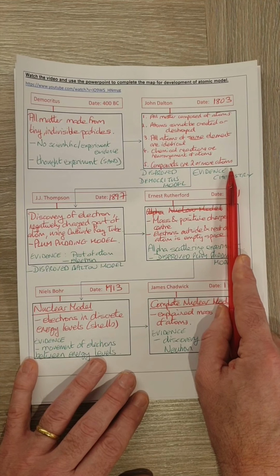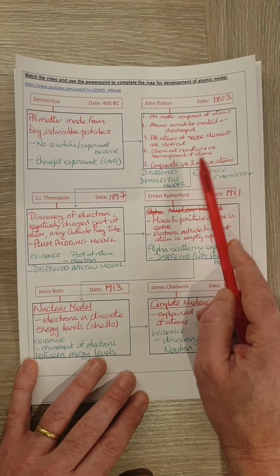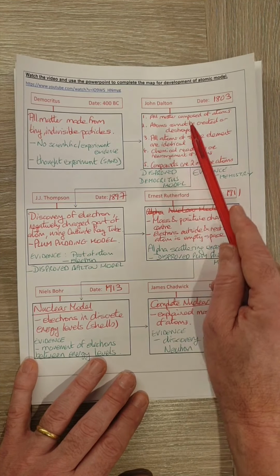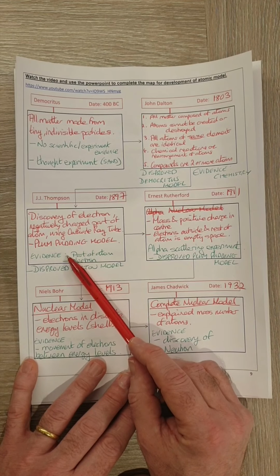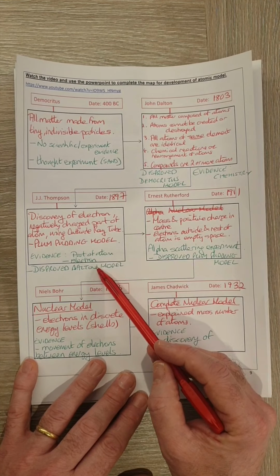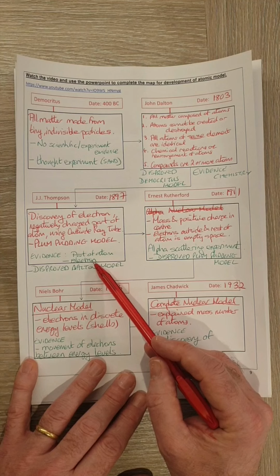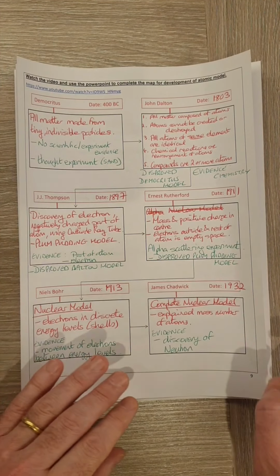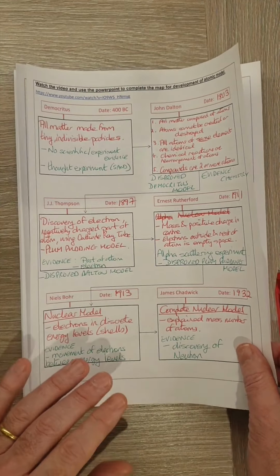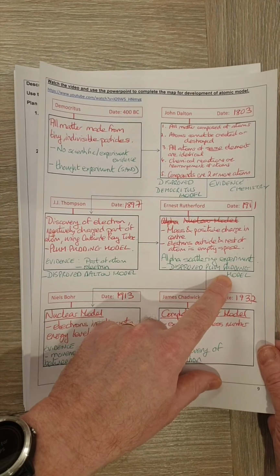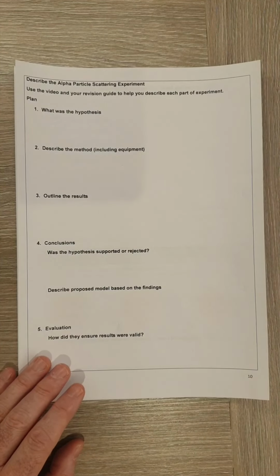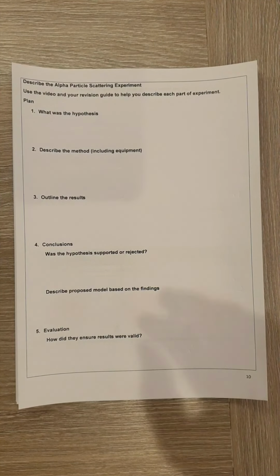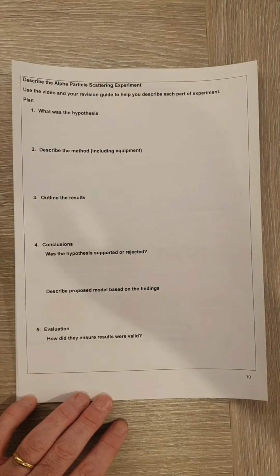The new model isn't proved. So Dalton's model was used because Democritus' model was disproved. But then Dalton's model was replaced with the plum pudding model because Dalton's model didn't have any electrons in it. So each model is replaced when something is discovered that it can't explain. And the alpha scattering experiment disproved the plum pudding model. So here you need to complete this page using the PowerPoint and the video resources to help you.